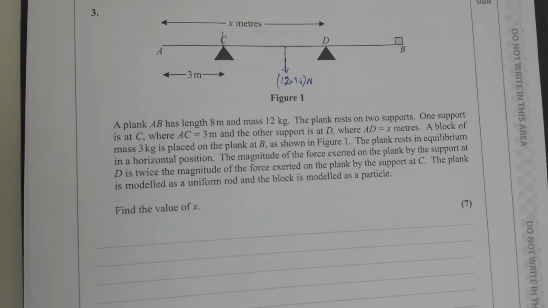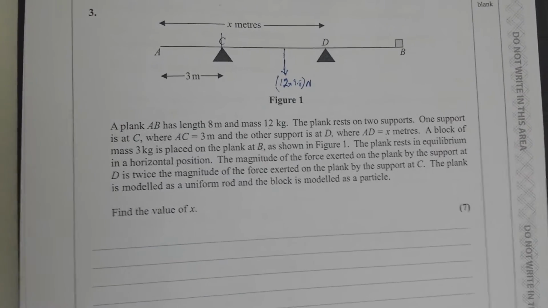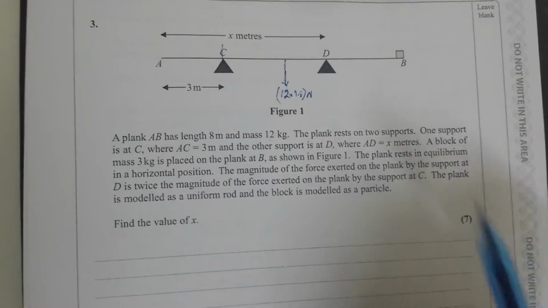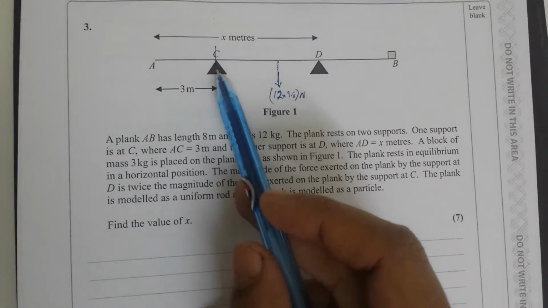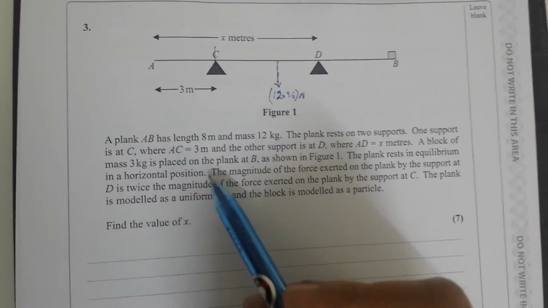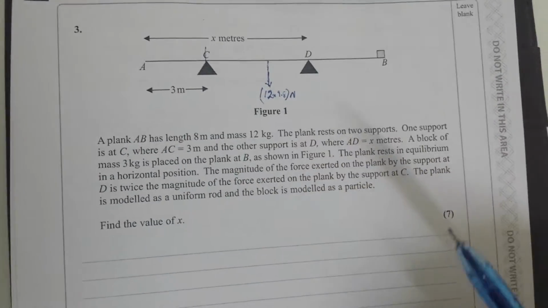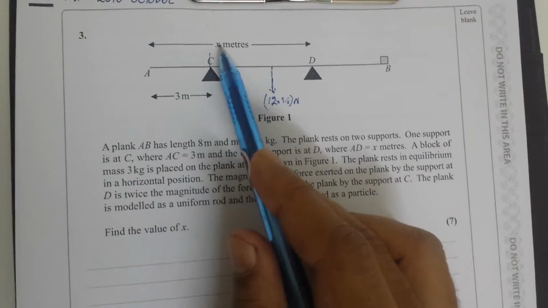The plank rests on two supports, C and D. One support is at C, where AC is 3 meter given, and the other support is at D, where AD is given as X meters.